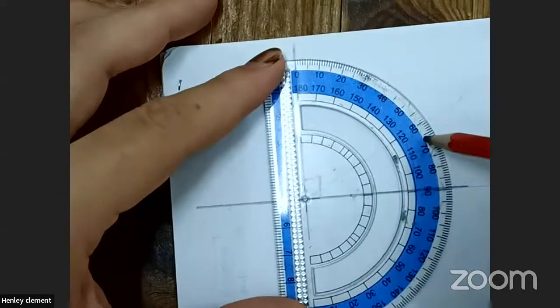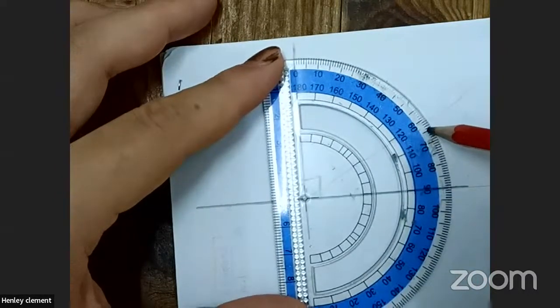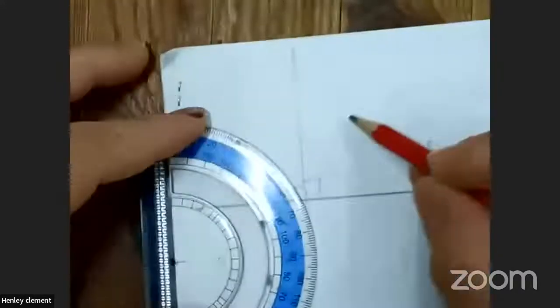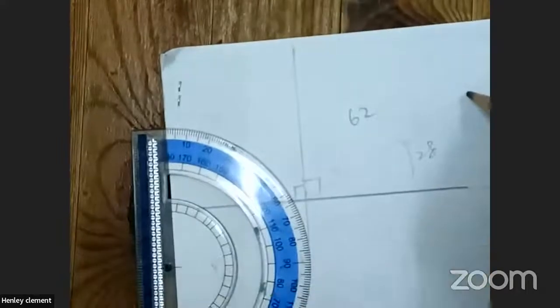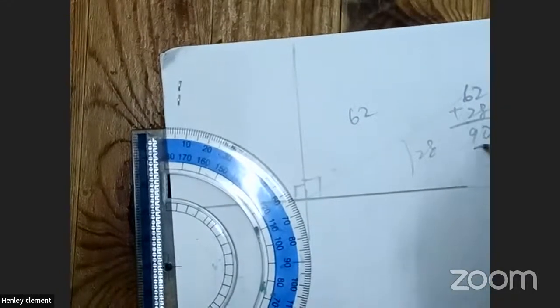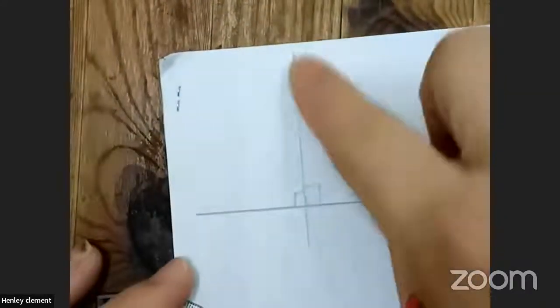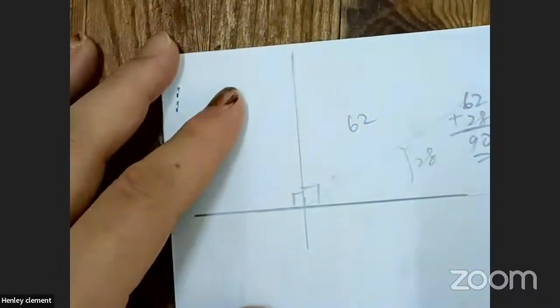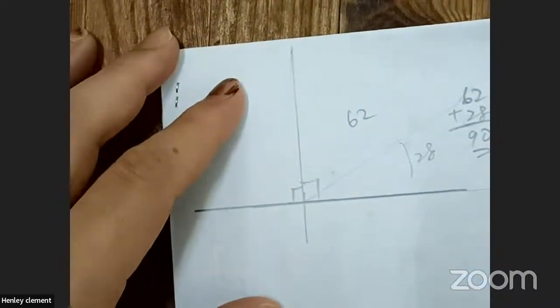This one will be 62. So let's see, 62 plus 28 will give you 90. Yes, can you see? So if you try to cut many pieces, they all will add up to 90. This is a very simple thing, okay?